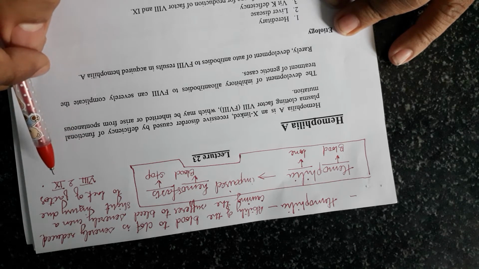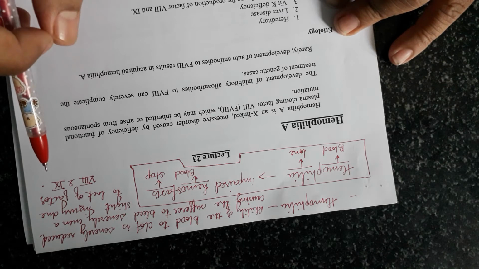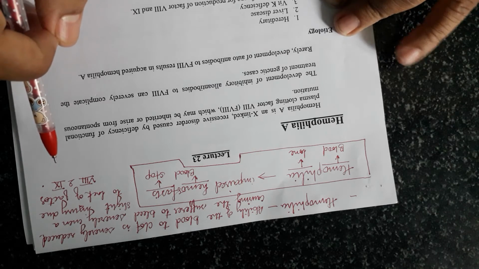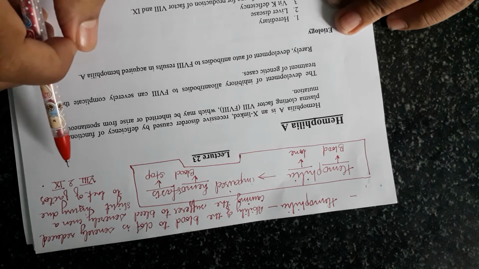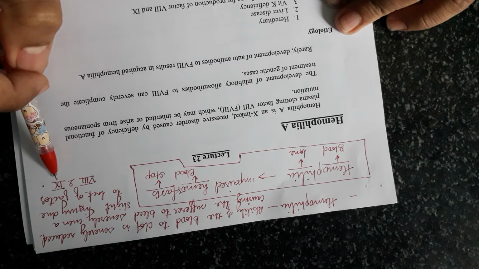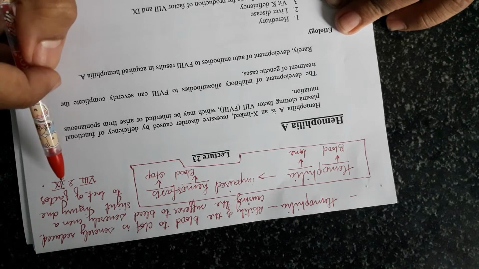We have already studied in HAP the mechanism of blood clotting, where we studied about factor 13. There are 13 factors which help in blood clotting. So out of those 13, if factor 8 and factor 9 are lacking, then it leads to the condition hemophilia.